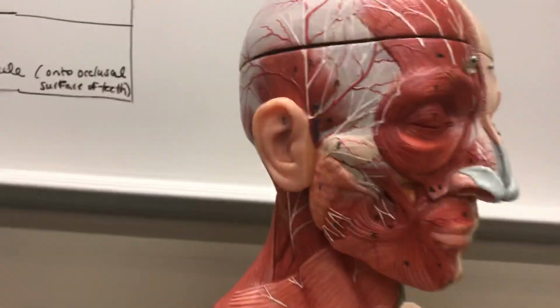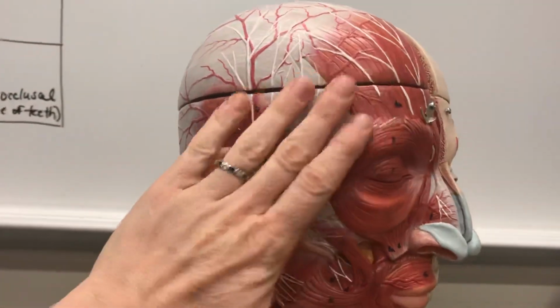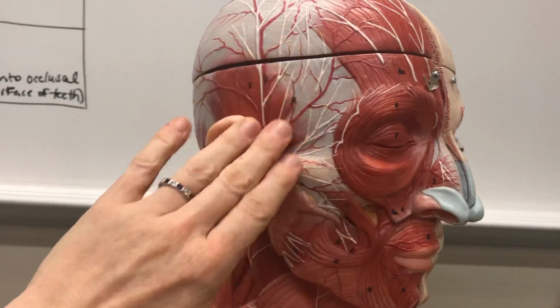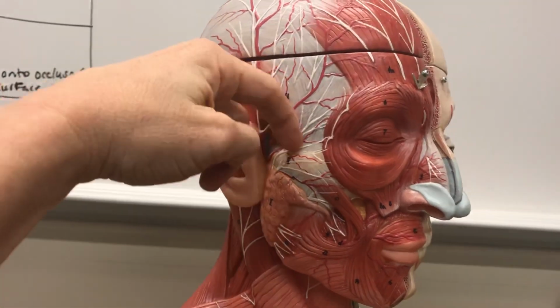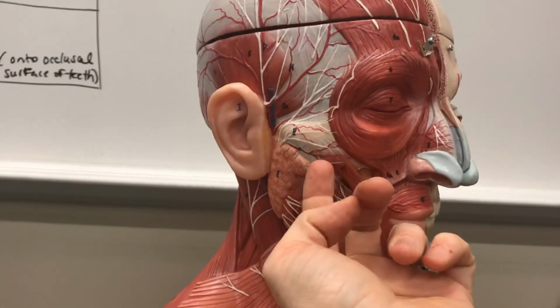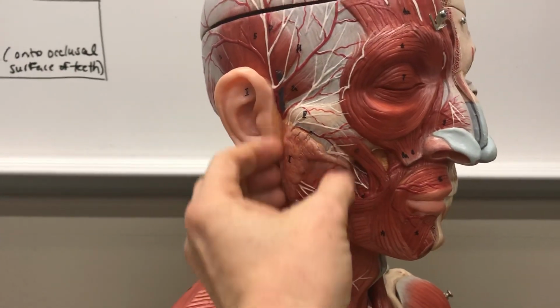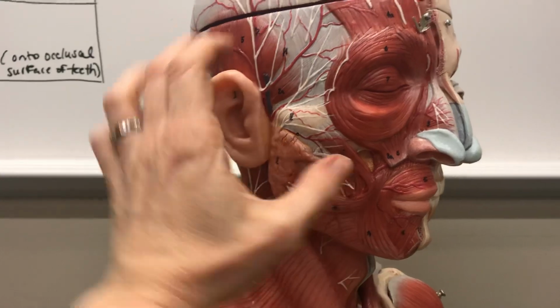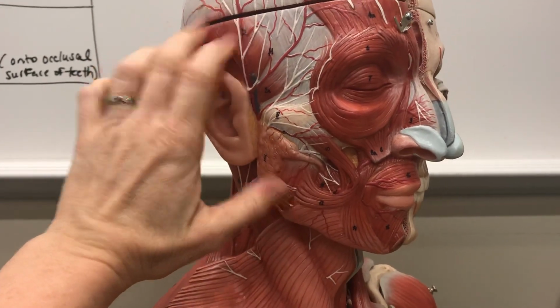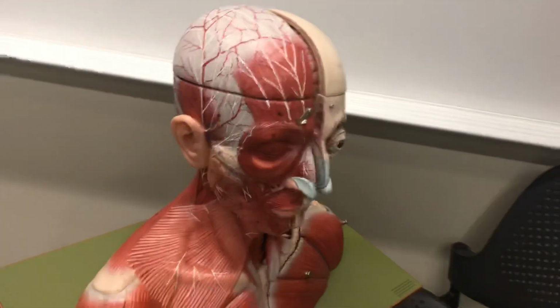Now, let's just take a look at the major muscles of mastication on some surface anatomy. Note the temporalis is on the temporal fossa. It's going to insert onto the coronoid process underneath the zygomatic arch, which we see blocked here. The masseter is located on that lateral ramus of the mandible. So these are the two external jaw muscles, the primary muscles of mastication.